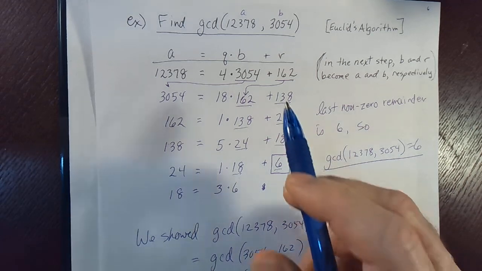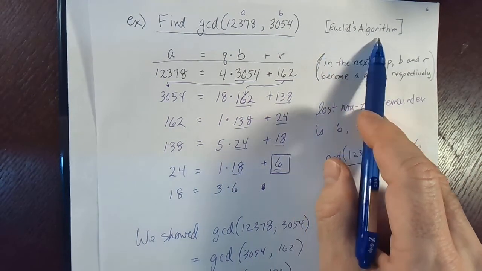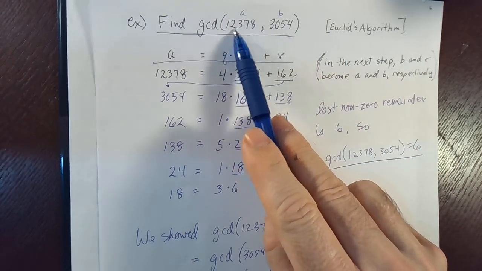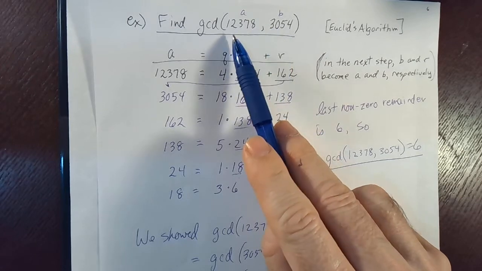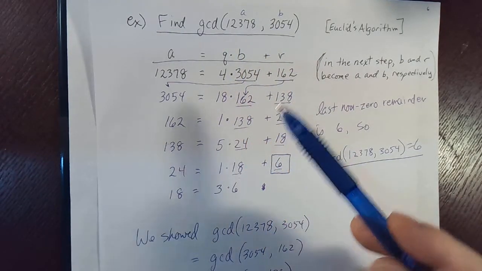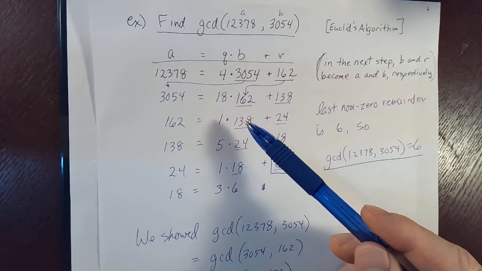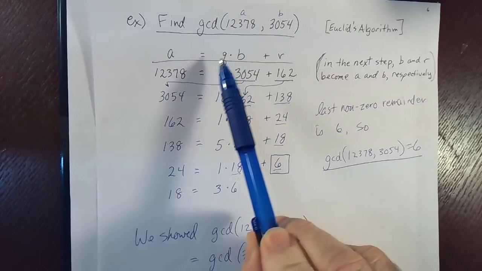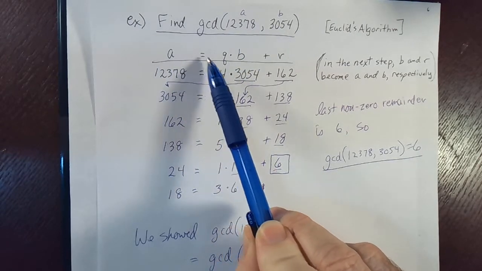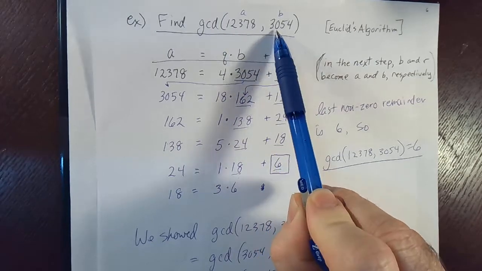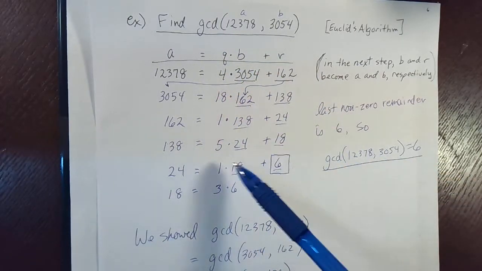In the previous video, we used Euclid's algorithm to find the greatest common divisor of these two rather large numbers, 12,378 and 3,054. In doing so, we continually used the division algorithm, which basically means break the two numbers into A equals Q times B plus R, where this is A and B. And we iterated on this several times.